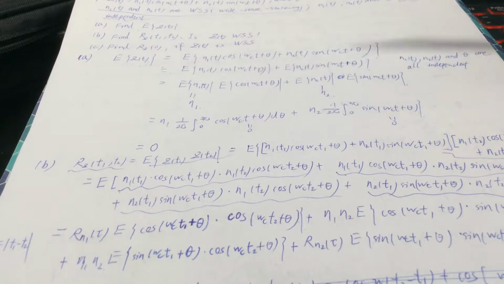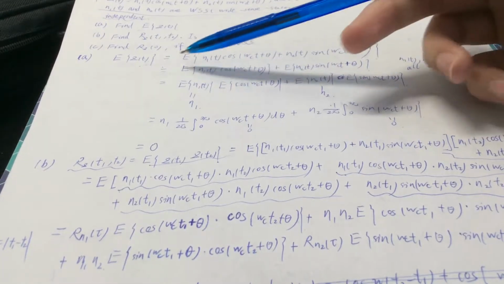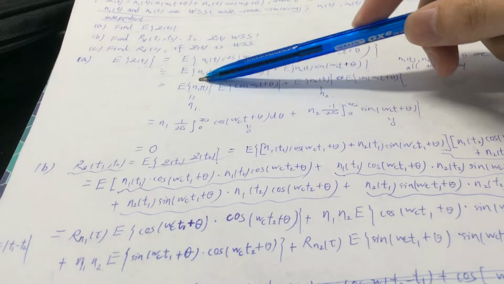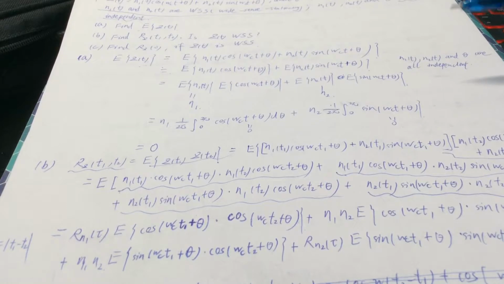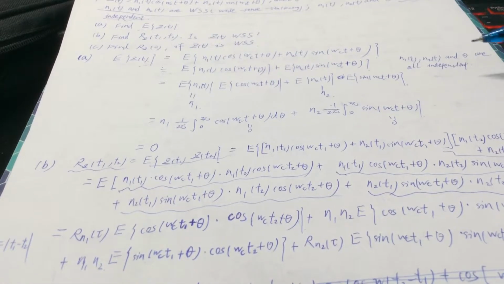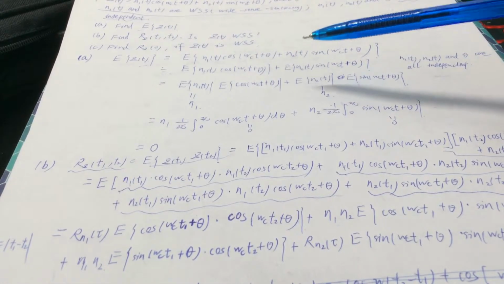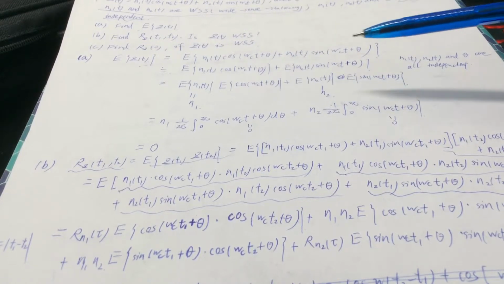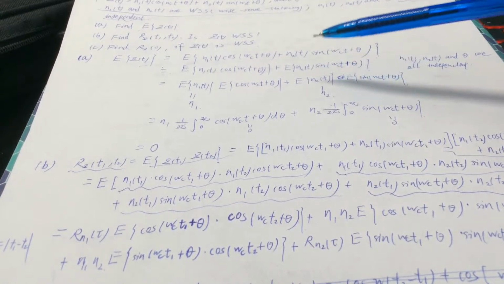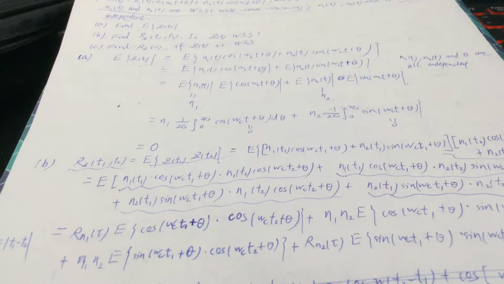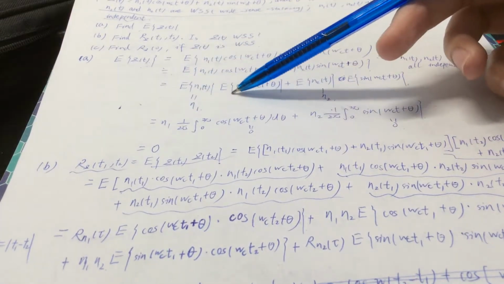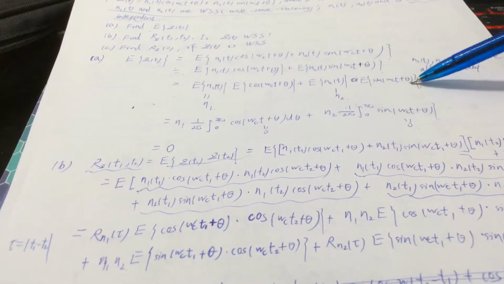We can then simplify the formula to the second row as this part, and then we know that Θ, N1(t) and N2(t) are all independent. So we can simplify the formula at the third line as this part.